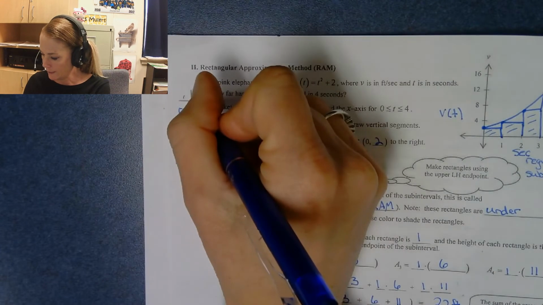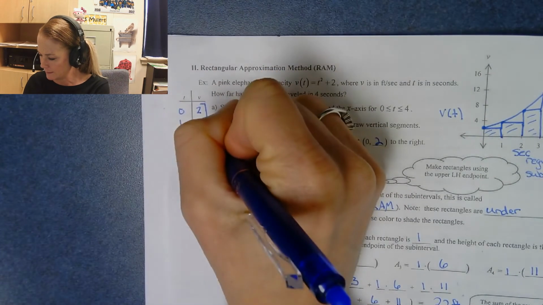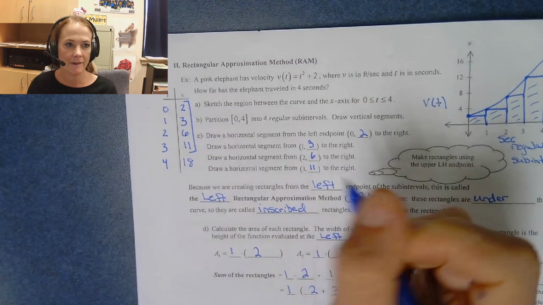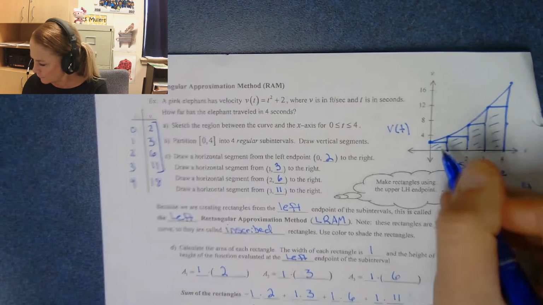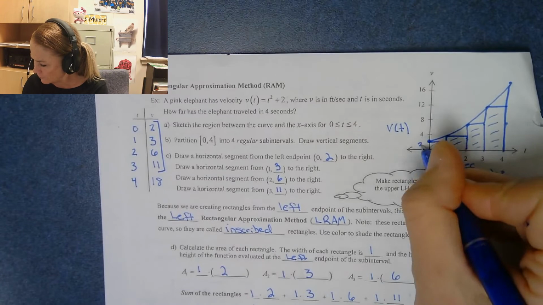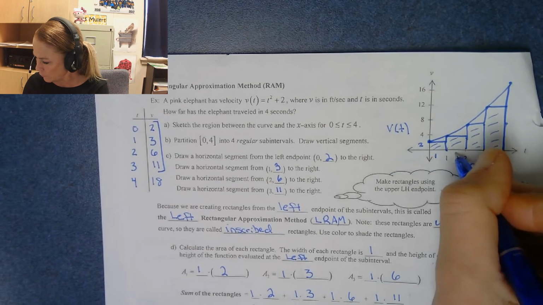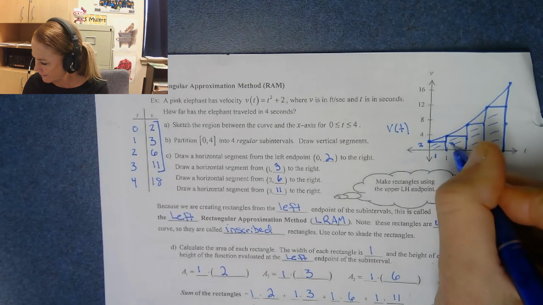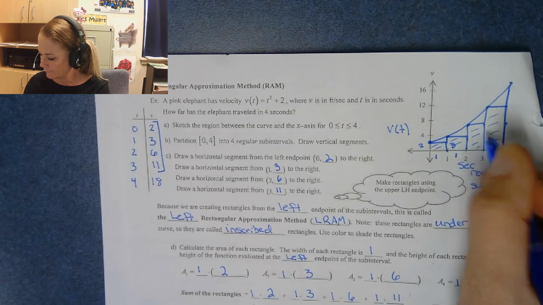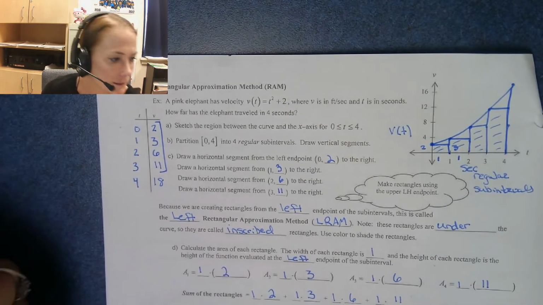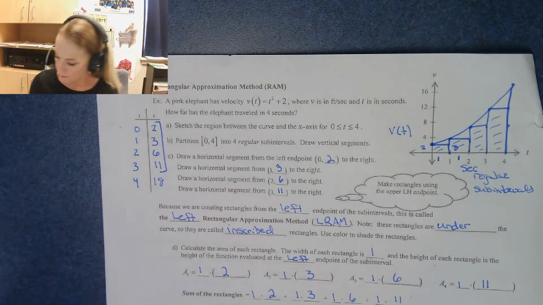For the LRAM, we used these values here for the heights of our rectangles. So, for example, here this first rectangle was 1 by 2. This next rectangle was 1 by 3. So on and so forth. This one was 1 by 6, and this one was 1 by 11. And then for the right we used these.